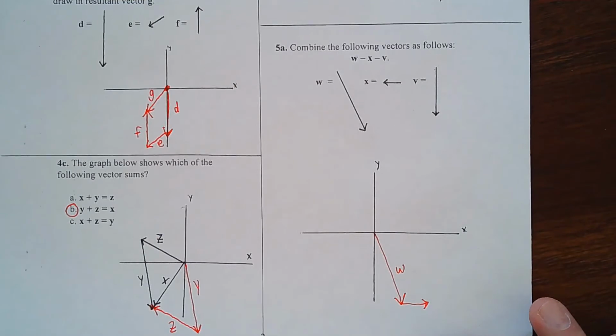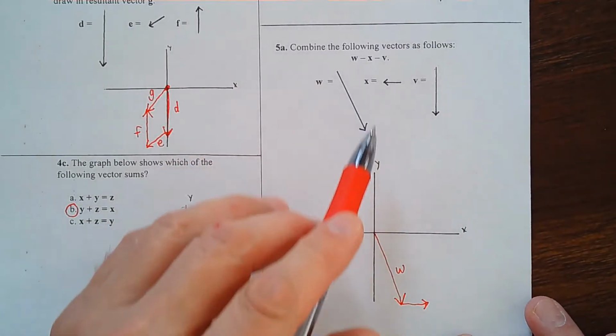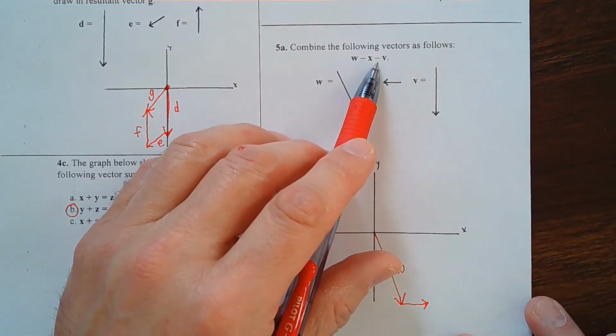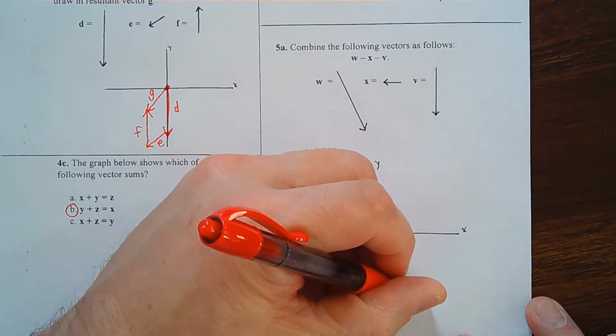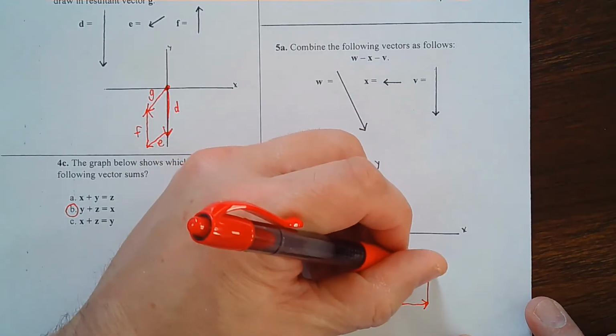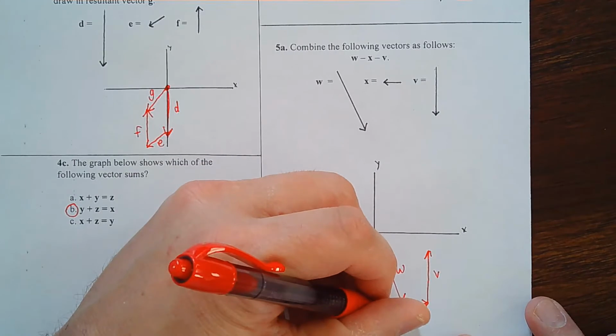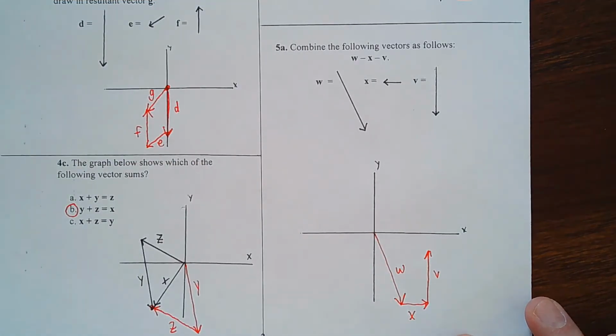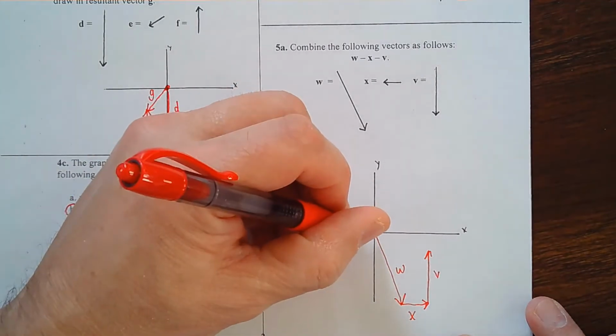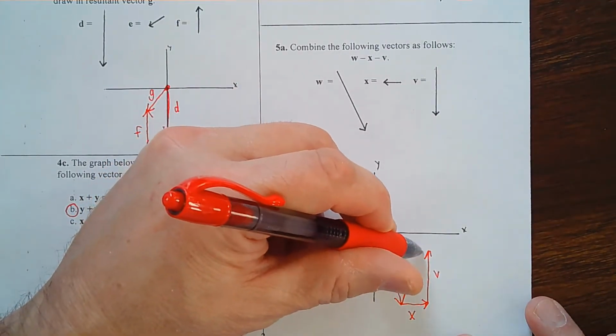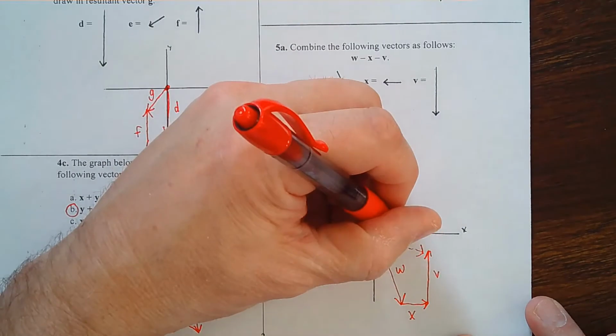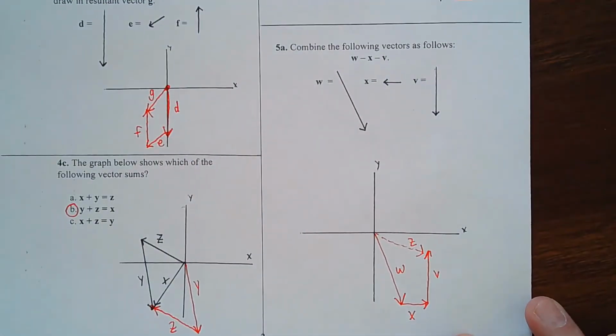V should go down. Well, that would happen if we're adding it, but since we're subtracting V, we're going to have it go up instead. It's going to go in the opposite direction. And so we label them like so. And the instructions did not ask you to draw in a resultant vector, but we could draw that in if we wanted to. I'll make it dotted here, and that would be resultant Z if we wanted it to be so.